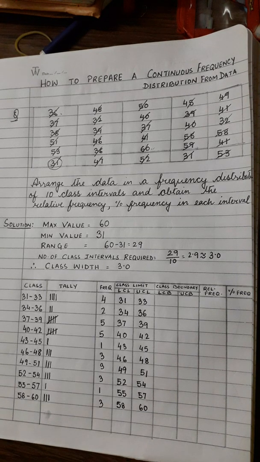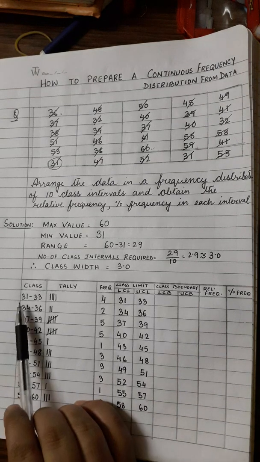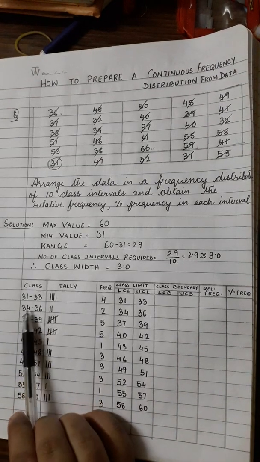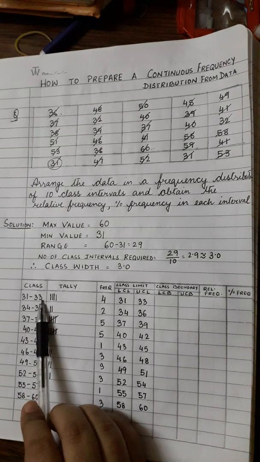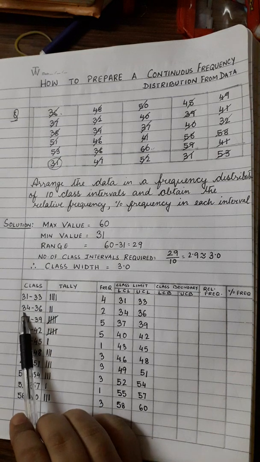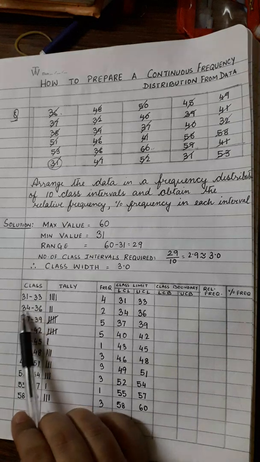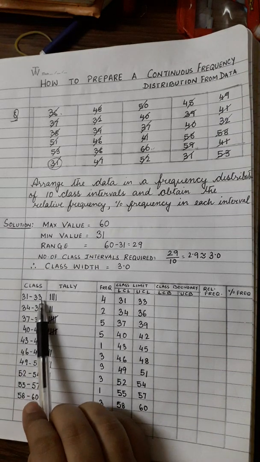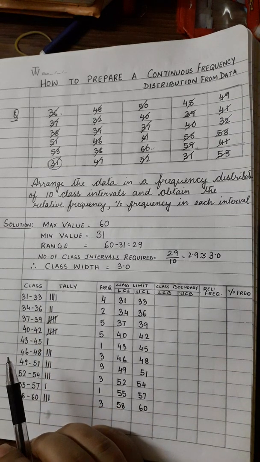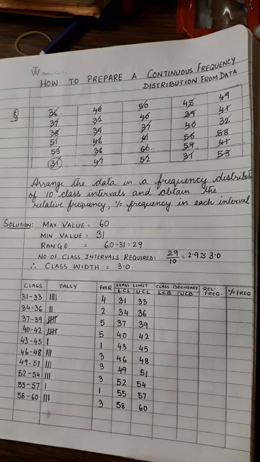Now, this distribution as we find here, it is 31 to 33. Then the next class starts from 34. So we find that there is a difference between the upper class limit of the previous class and the lower class limit of the next class, and that is of 1 unit or say 1 age. Right? That actually brings us to say it is discrete, or there is a gap between it. It's a discontinuous frequency distribution that we have.